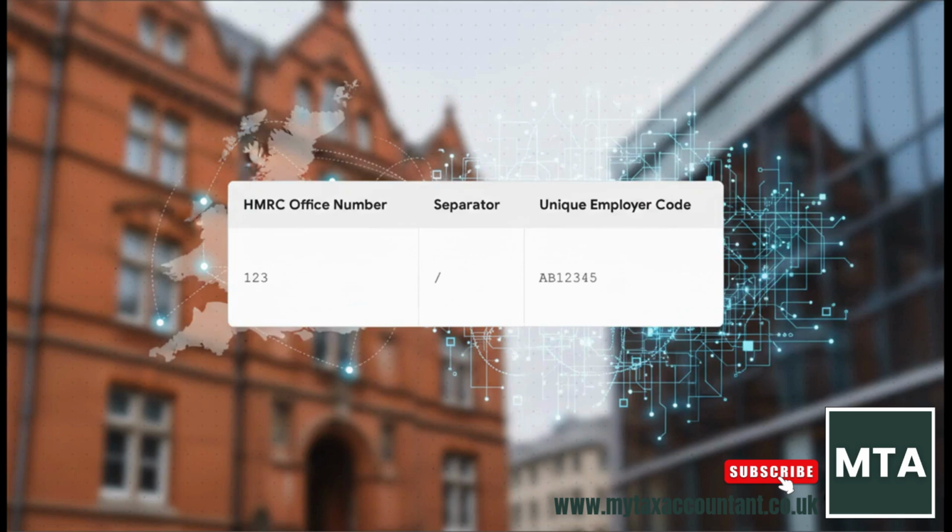So what does it actually look like? Well, it's always in two parts. The first three digits, the 1, 2, 3 in this example, identify a specific HMRC tax office. And a little bit of trivia for you, that's a bit of a throwback to when tax offices were actual physical buildings you could visit. The second part, everything after the slash, is the code that's completely unique to your employer's payroll scheme.